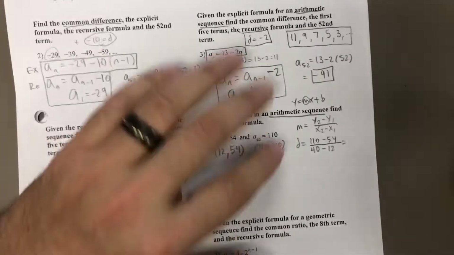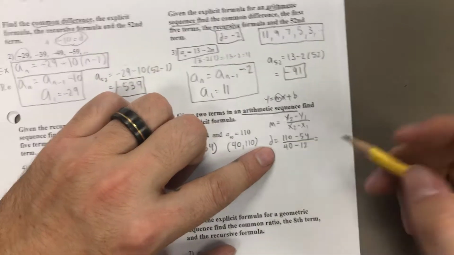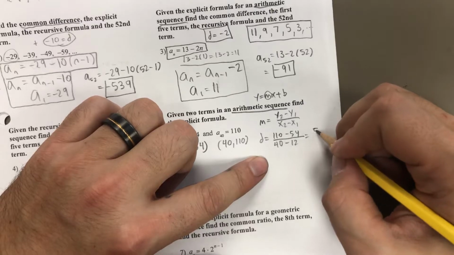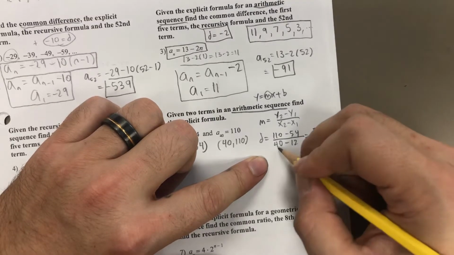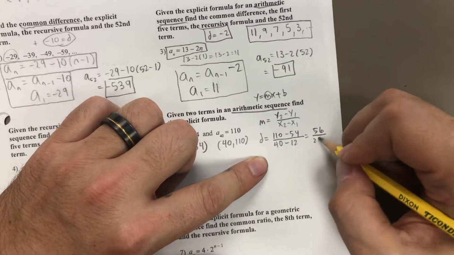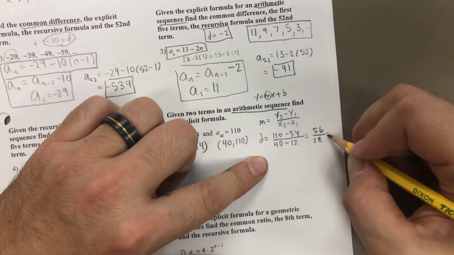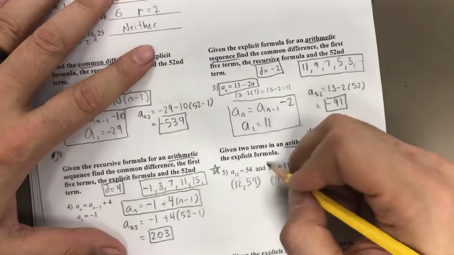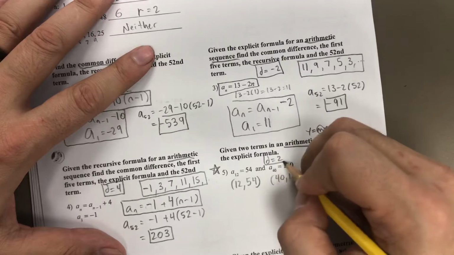So let me just calculate this out. 110 minus 54, that's 56. And then 40 minus 12 is 28. 56 divided by 28 is 2. So that gives us the common difference, 2.